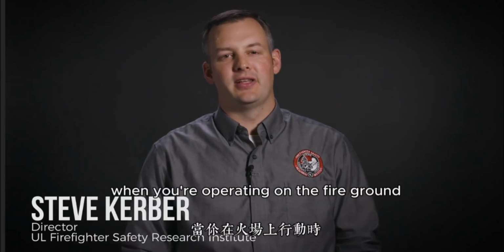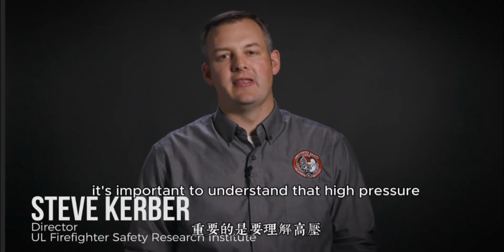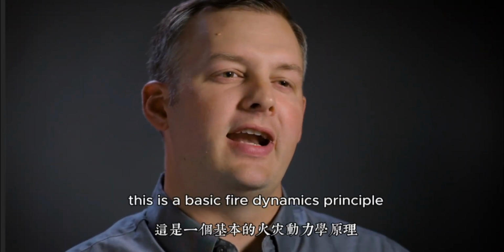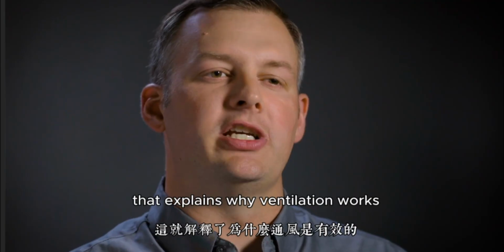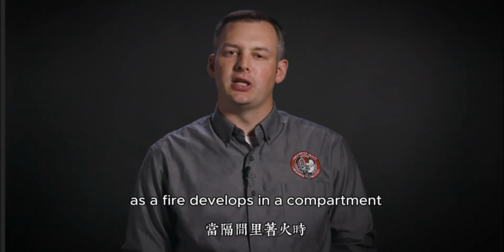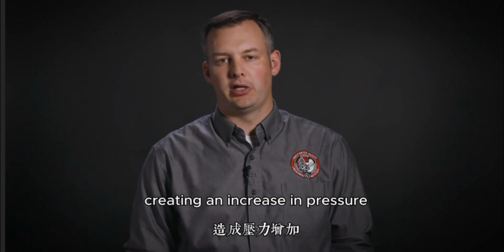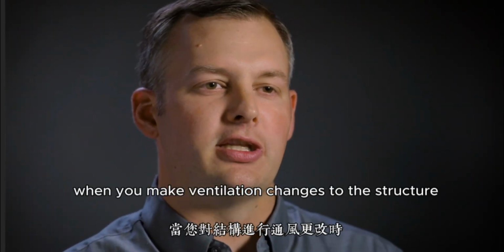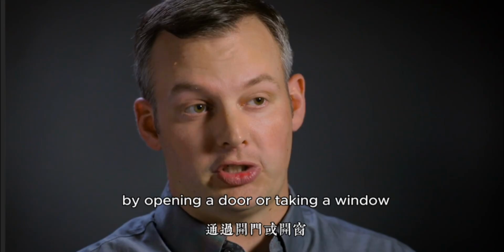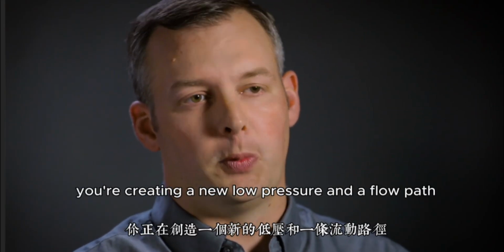When you're operating on the fire ground, it's important to understand that high pressure gases flow to low pressure. This is a basic fire dynamics principle that explains why ventilation works. As a fire develops in a compartment, the heated products of combustion expand, creating an increase in pressure. When you make ventilation changes to the structure by opening a door or taking a window, you're creating a new low pressure and a flow path.